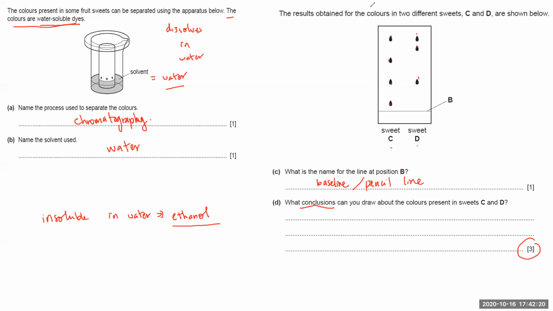So that means sweet C has a mixture of 4 colors, but sweet D has a mixture of 3 colors. That's only 1 mark. You're just telling what this has and what that has. It's only 1 mark out of your 3 marks.